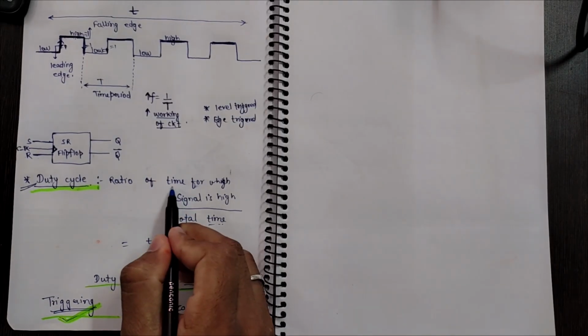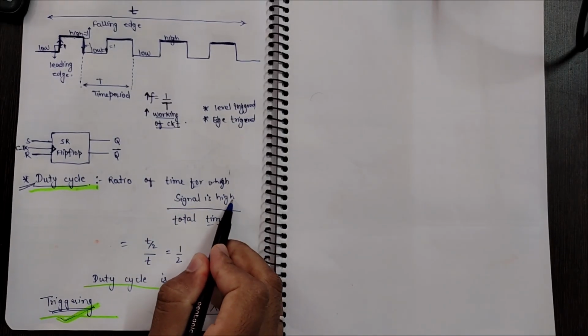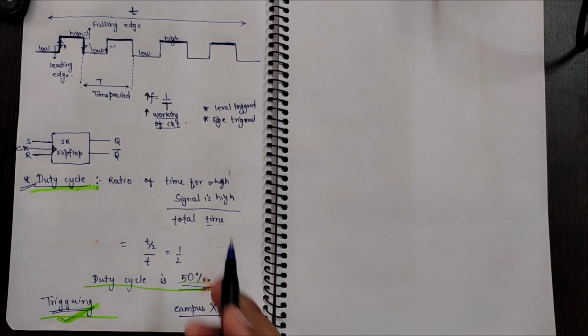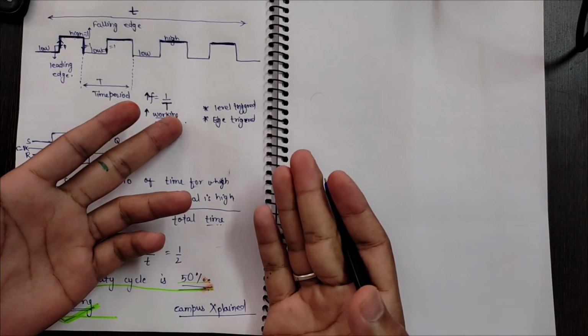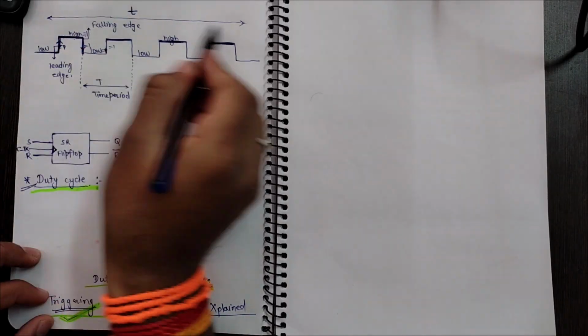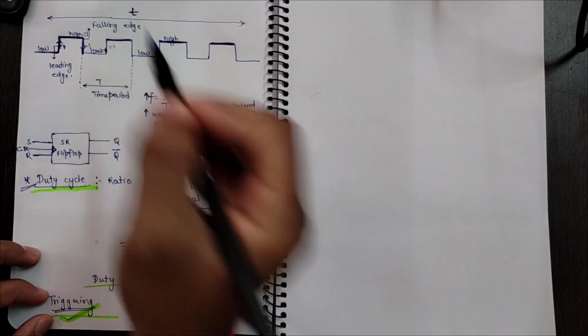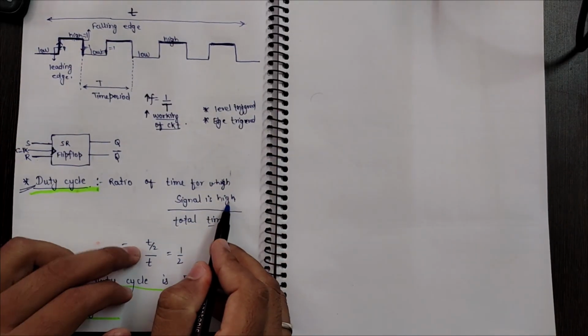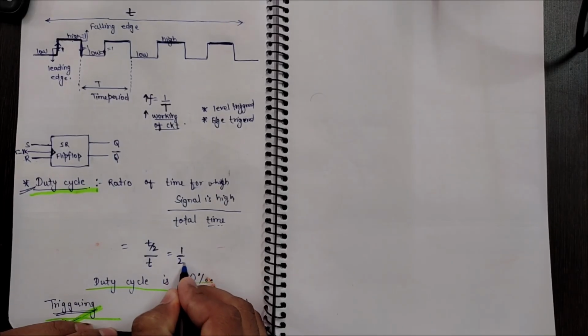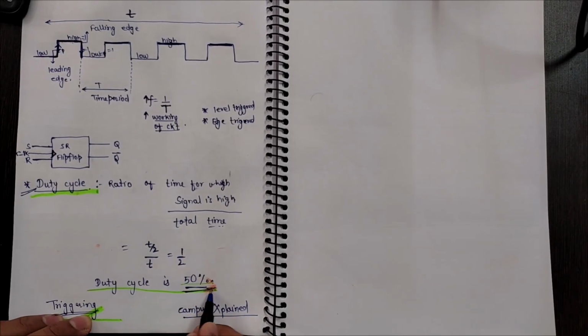Now we will talk about the second concept of the topic clock, that is the duty cycle. What do you mean by duty cycle? Duty cycle is the ratio of the time for which the signal is high upon the total time. Let us consider the total time taken by any sequential circuit for this whole clock is T. It is given that it is high for 50% of the time, that is T by 2, which is equal to 1 by 2. So the duty cycle is 50%.